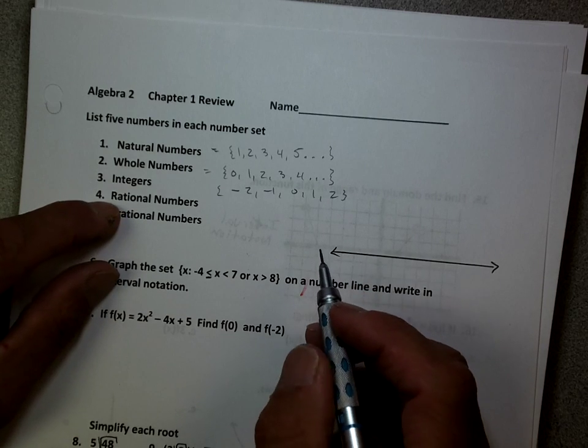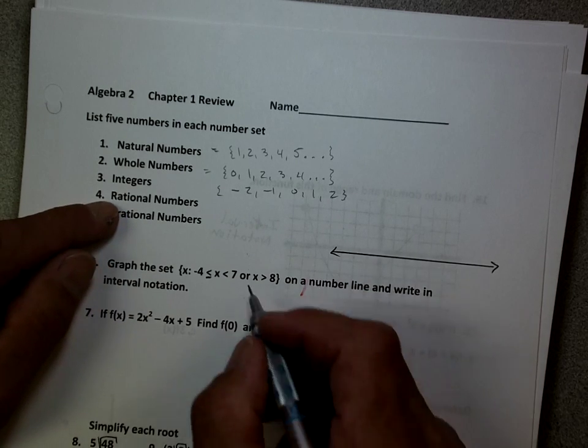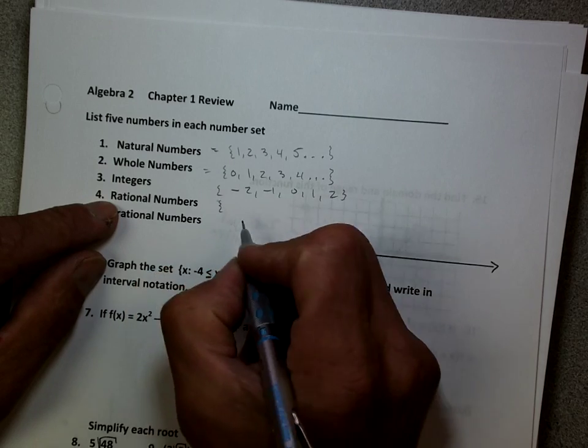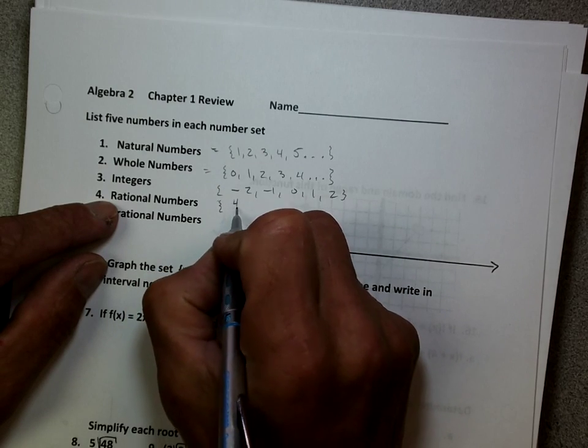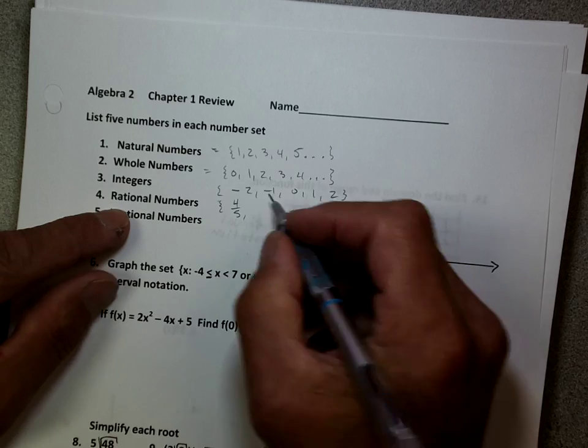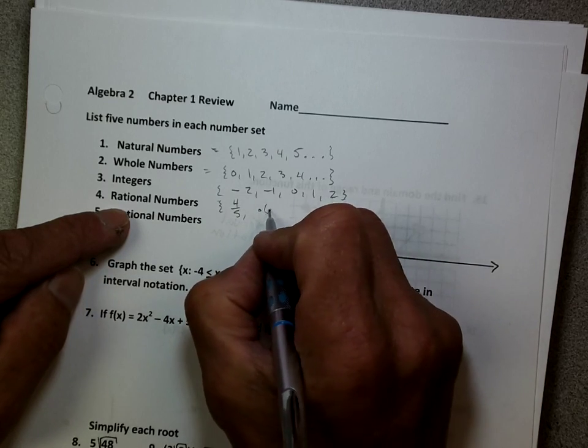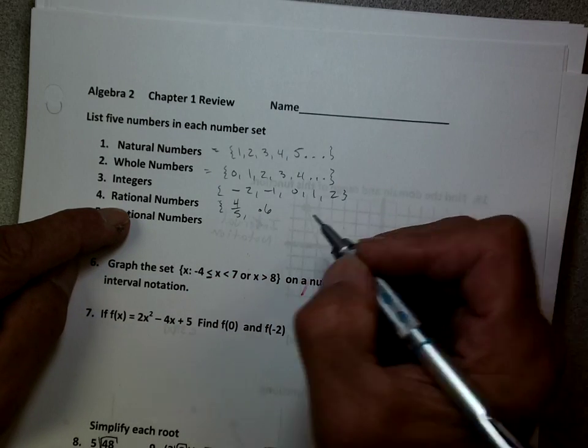Rational numbers. Rational numbers can be any numbers that happen to be fractions. So one example is just a fraction. I don't know, let's say 4/5. Another rational number might be 0.6, because that would be a fraction. You can make that a fraction.